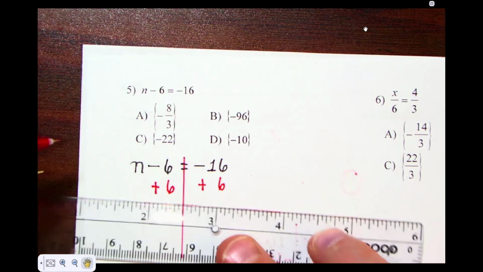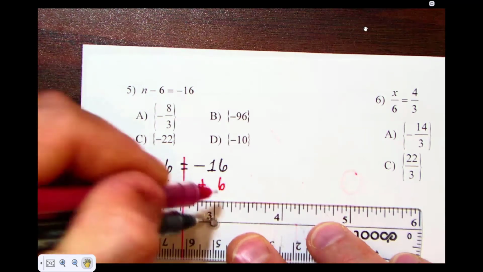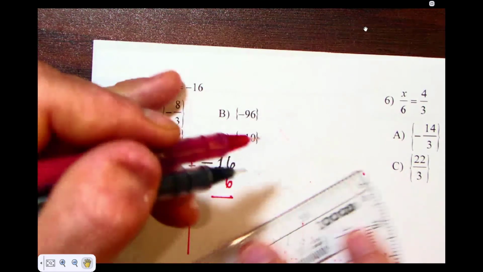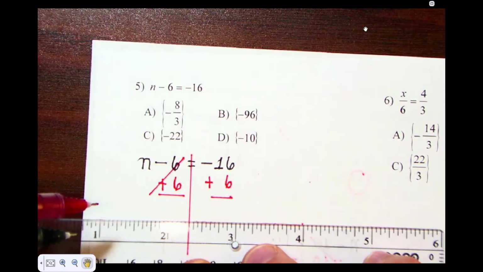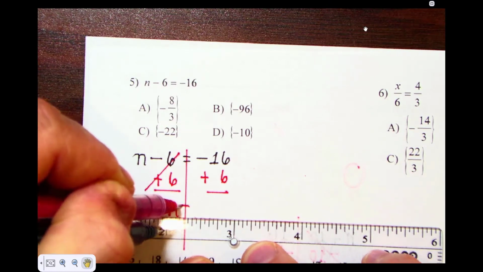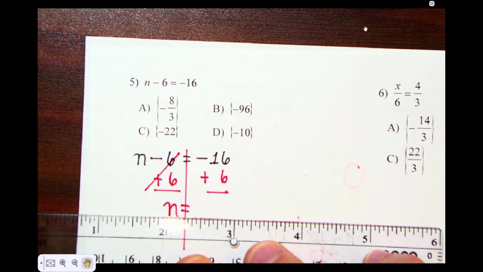Okay? Some people draw the lines. They say to each his own, okay? Everybody's got their own little quirky, special way of doing everything. That's what makes us interesting people.